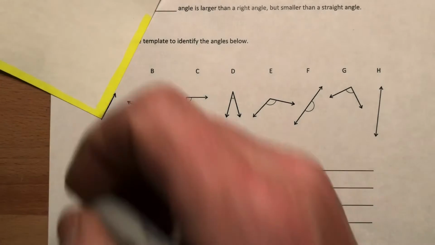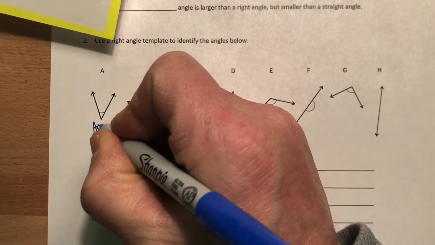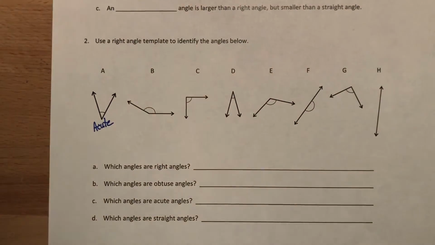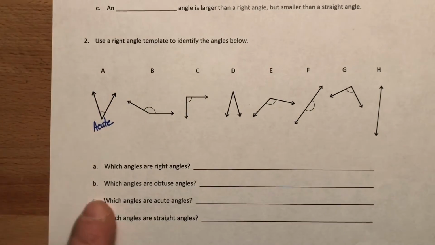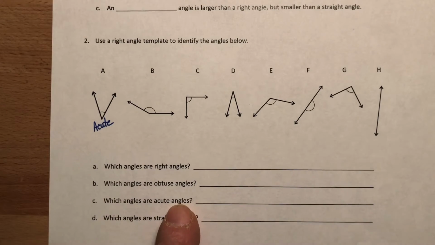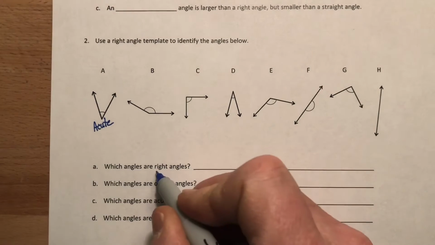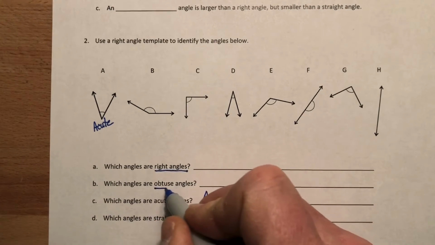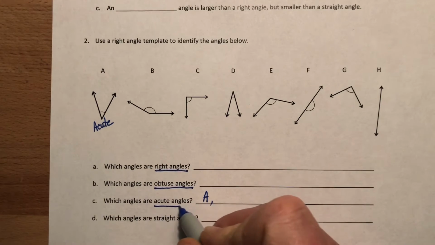I'm going to write that down. Down here it says which angles are acute angles, so I would write down the letter A there. See how that works? We're going to write the right angles here, the obtuse angles there, and the acute angles.